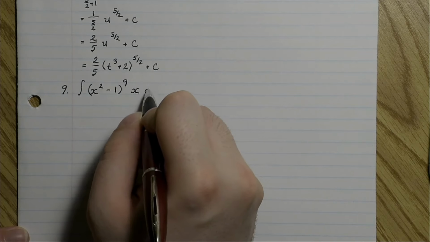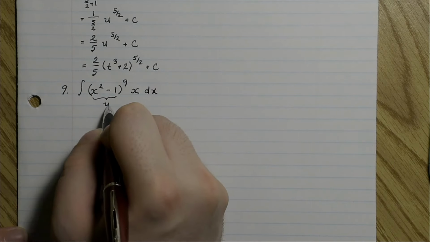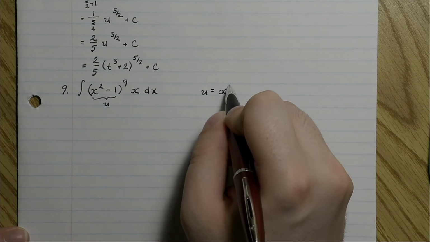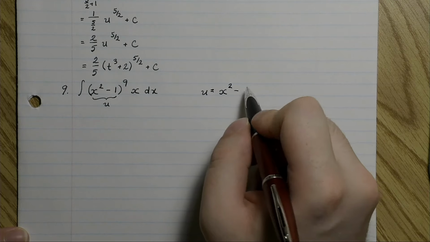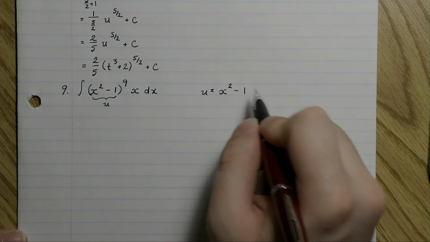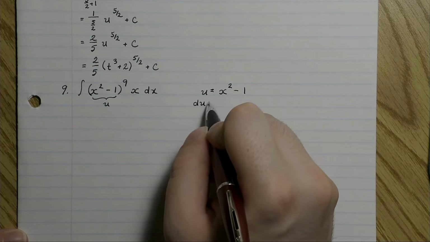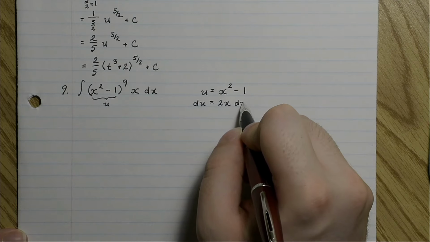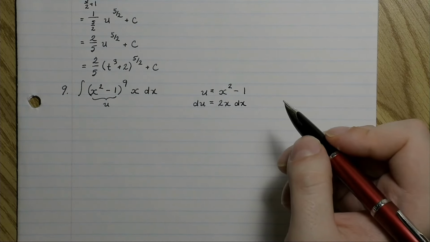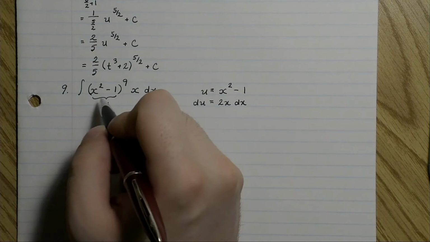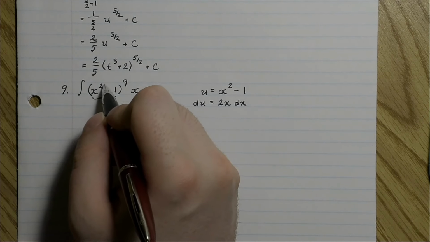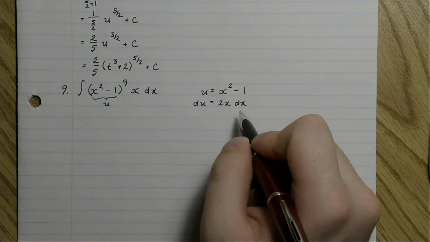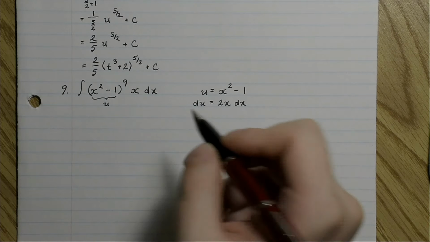I think after a while you kind of get a hang of this, that you're just looking for the more complicated term in the integral, and you just have to make sure that when you differentiate this, now they've thrown a little bit of a curveball, because now when I've set x squared minus 1 to be u, and I differentiate this, I get 2x dx.